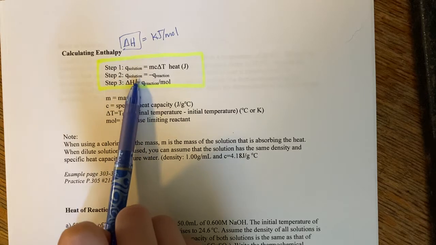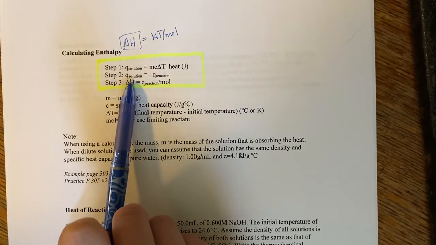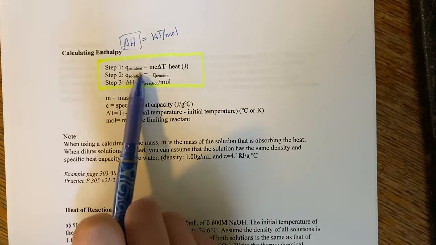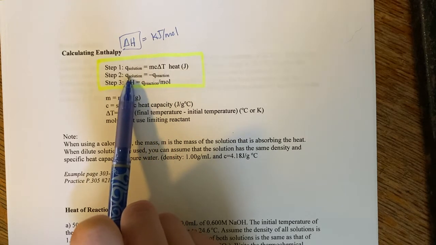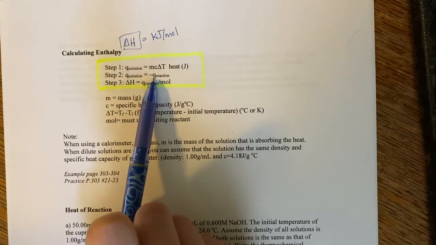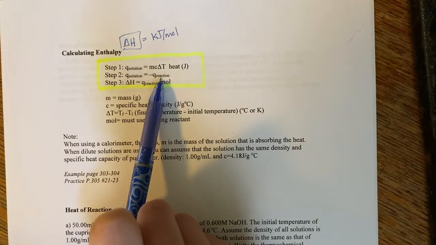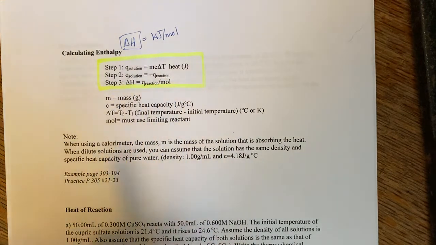Then step 2 is to use the equation that we were just looking at to go from the heat of the solution to the heat of the reaction. Because the heat of the solution is like the surroundings, and it's going to be changing in an equal but opposite amount as the reaction is changing. Then once we have our heat of reaction, we can divide that by the moles to get delta H.